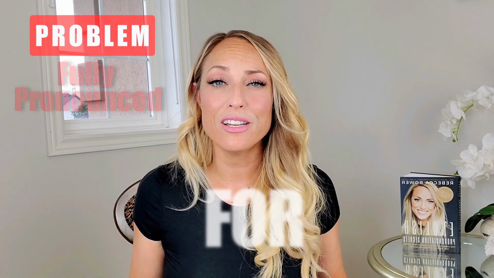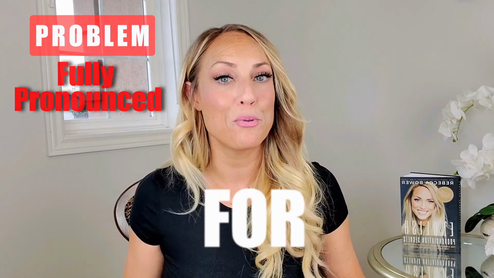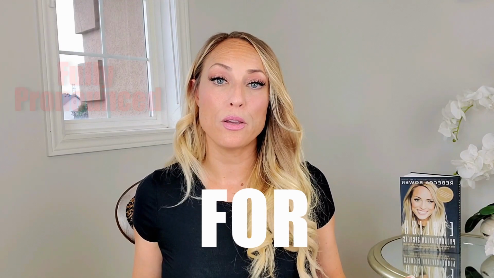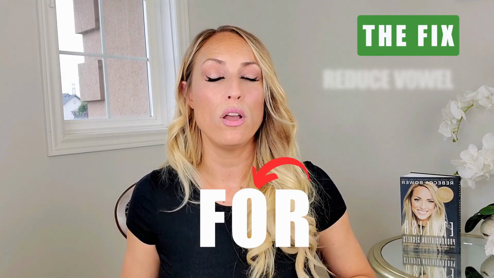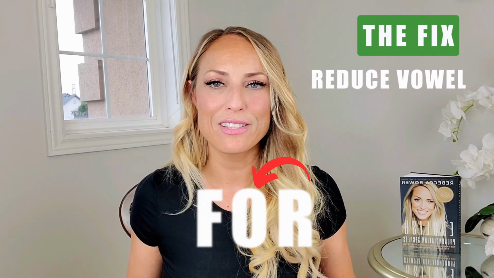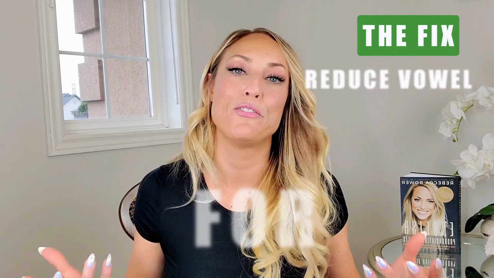For. The main issue here is many people will fully pronounce this word, but it's kind of a little function word. So native English speakers generally reduce that O into a quick transition from F to R. Fur. It sounds like fur as in animal fur, but it's quick.